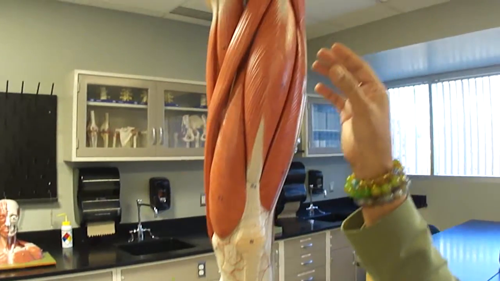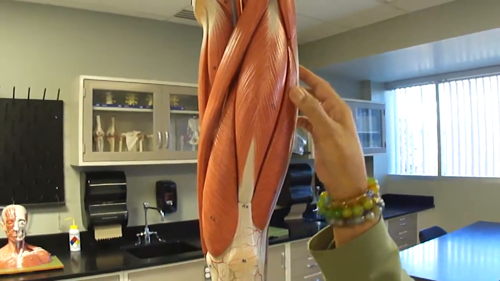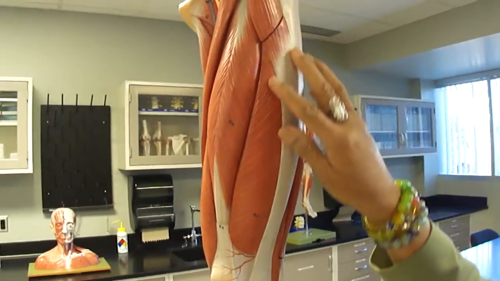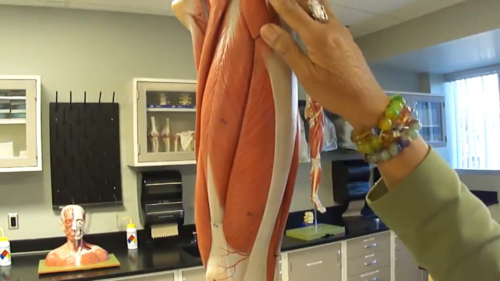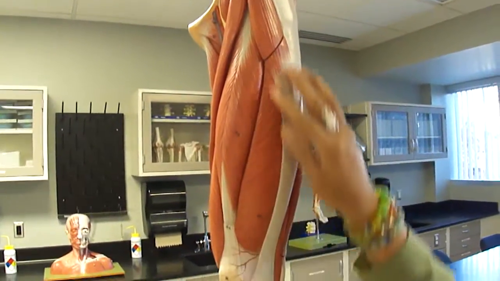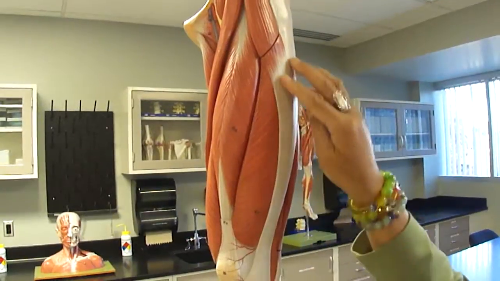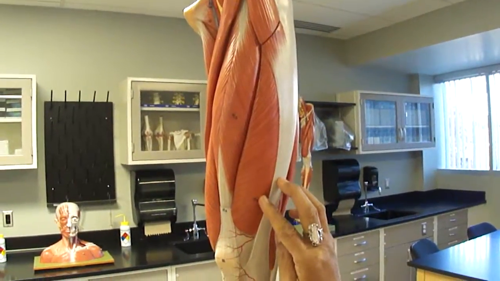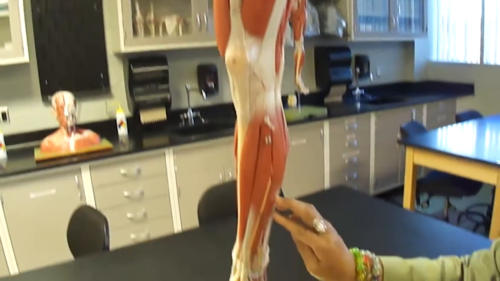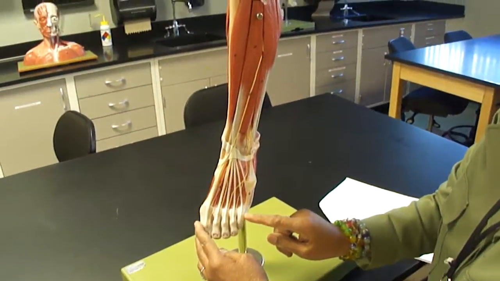The quadriceps muscle consists of 4 muscles. One is the vastus lateralis, and this is the lateral side of your lower limb. You know that this is the lateral side because it is in line with your little toe.